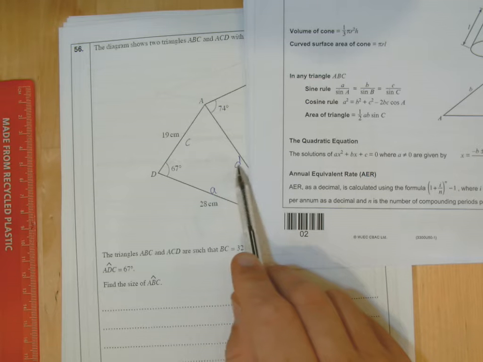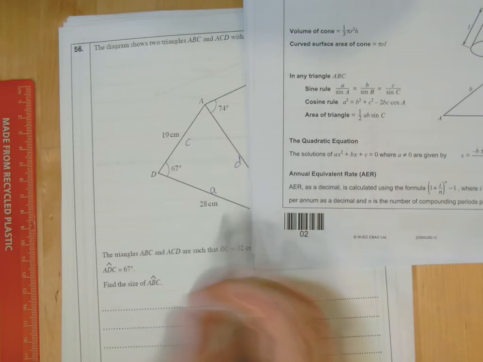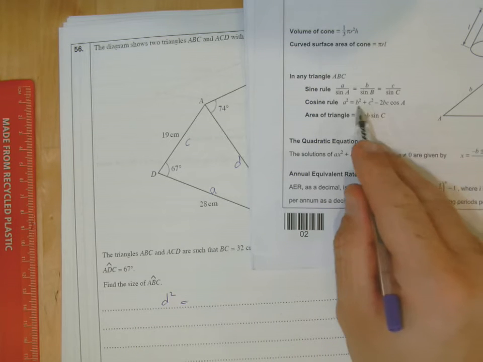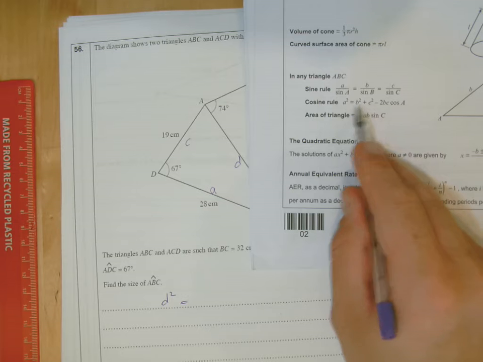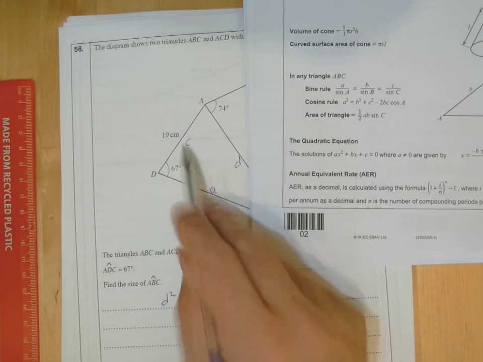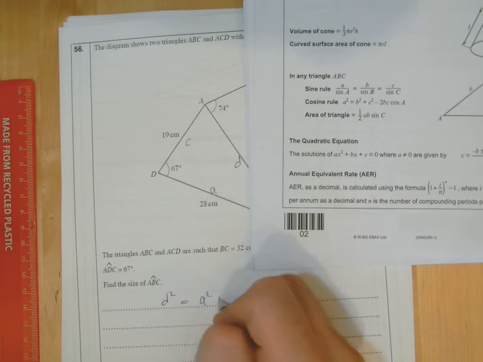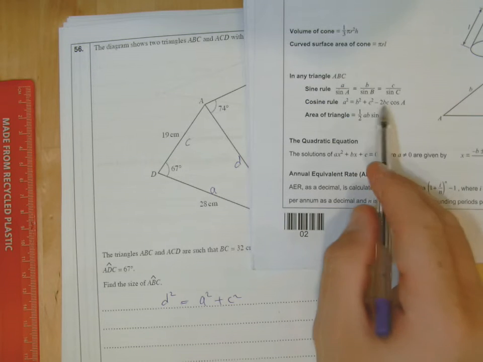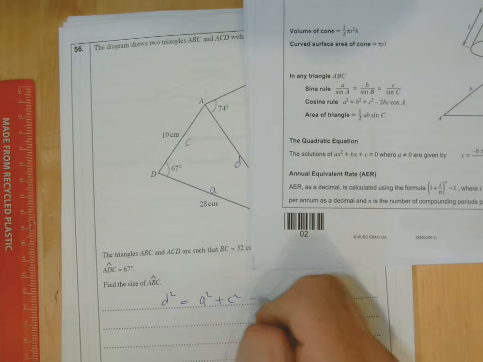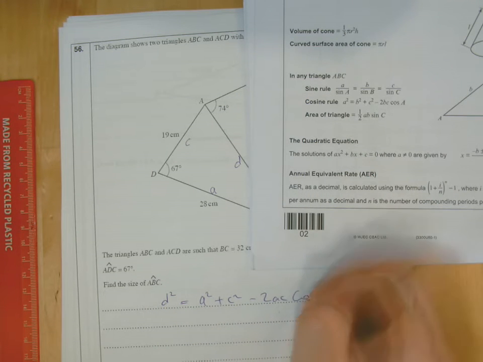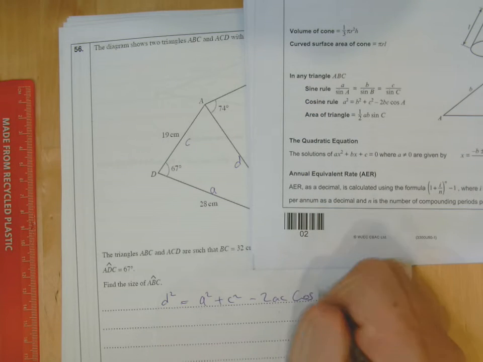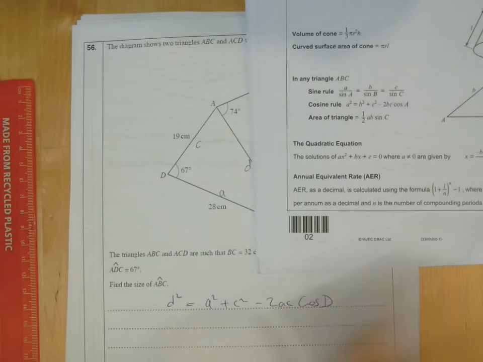So if you want side little d, instead of putting a squared there, you need to put d squared. So we put d squared equals, and you notice it's the other 2 sides. So if I'm putting d squared there, it'll be the other 2 sides squared, so a squared plus c squared. And then it's got 2bc, which is those 2 sides there, so in this case it'll be take away 2ac. Cos then, in this case, is angle A, because it's little a you want, so in this case, because we want little d, it'll be angle D. These 2 have got to be the same.